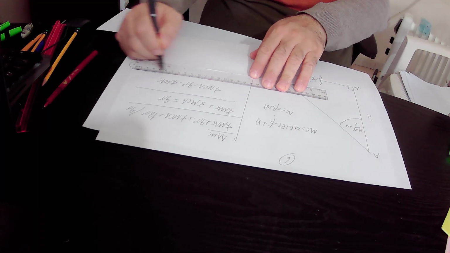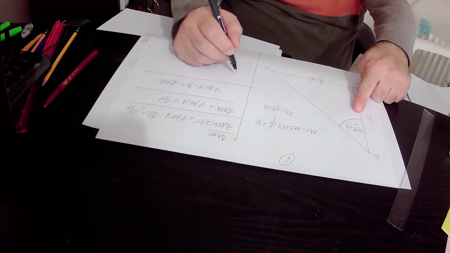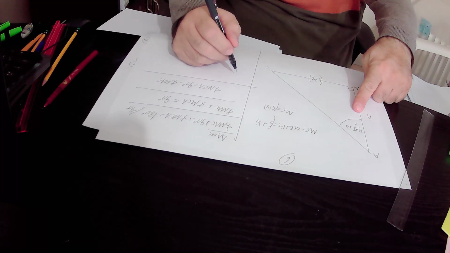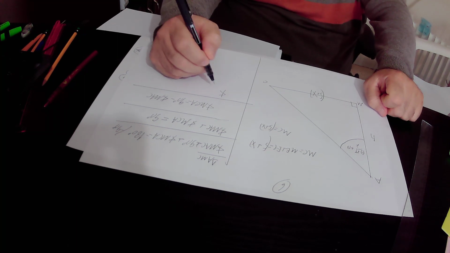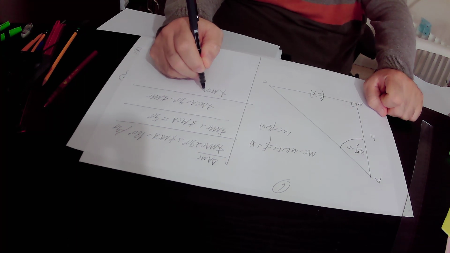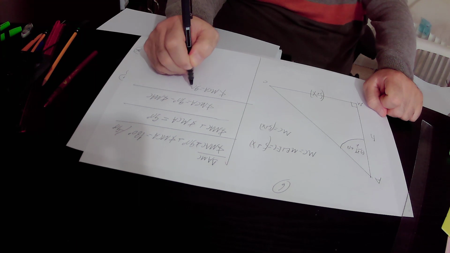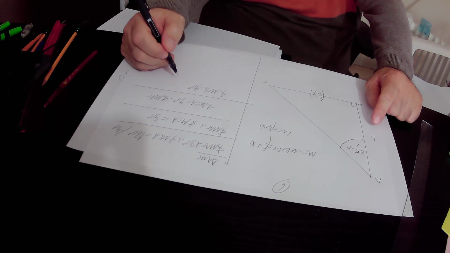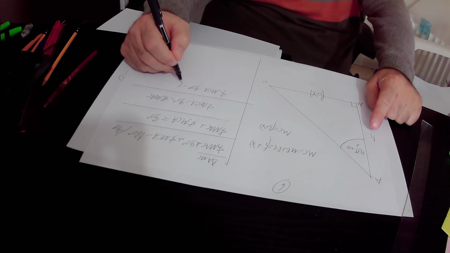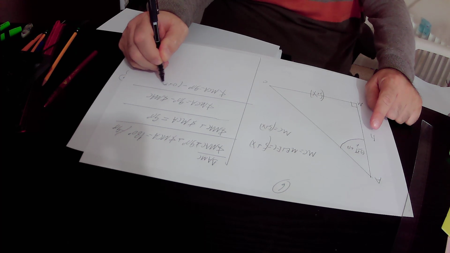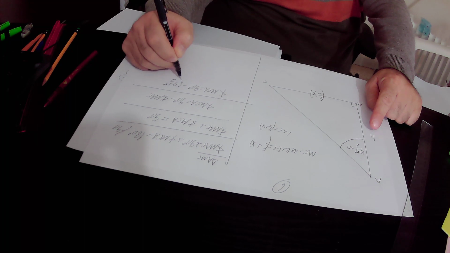But we have already found out that the value of angle MAC equals theta plus alpha over 2 plus theta. Okay, so here angle MCA, the angle that we are looking for, will be equal to 90 degrees minus the value of angle MAC, that is actually theta plus alpha over 2 plus theta.